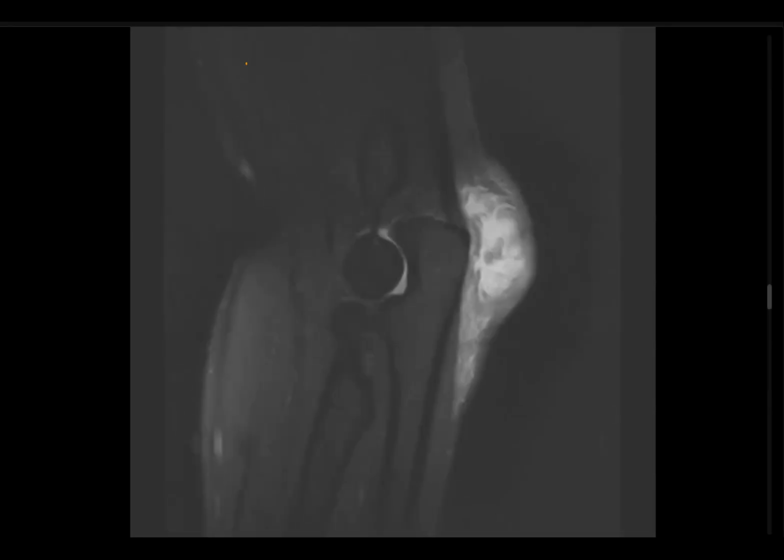Idiopathic, non-traumatic olecranon bursitis equals gouty until proven otherwise. Idiopathic, non-traumatic pre-patellar bursitis, you should suspect gout until proved otherwise. Olecranon and pre-patellar.